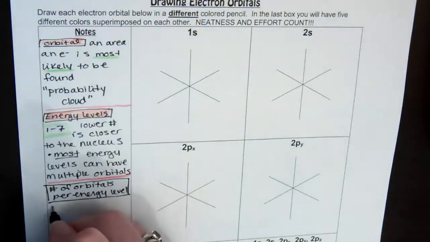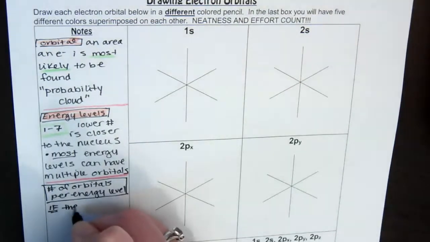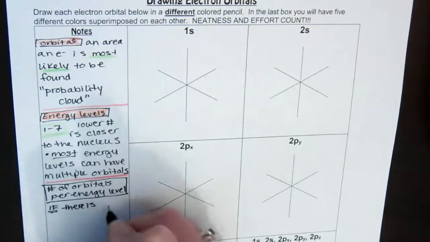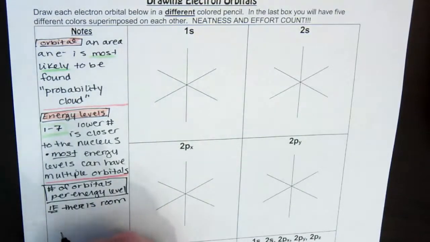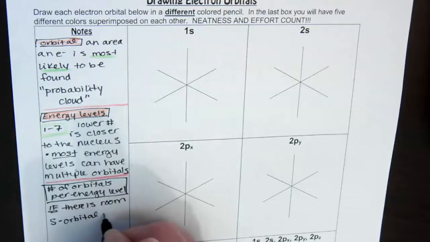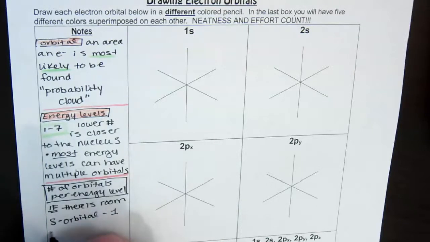So if we have space, so if there is room, if the energy level is big enough, we can have an s orbital. We can have 1 of those.